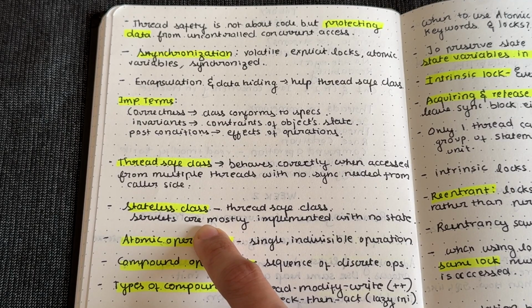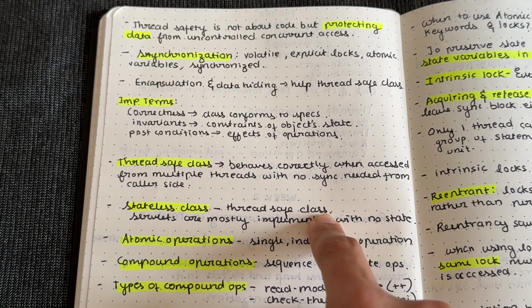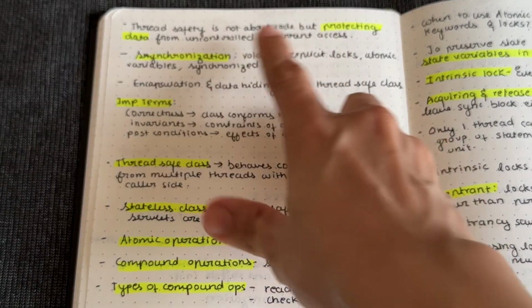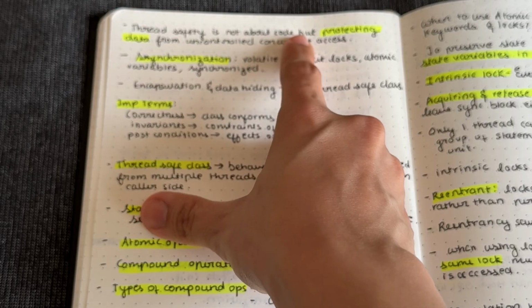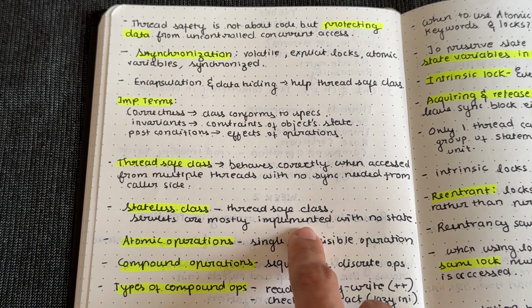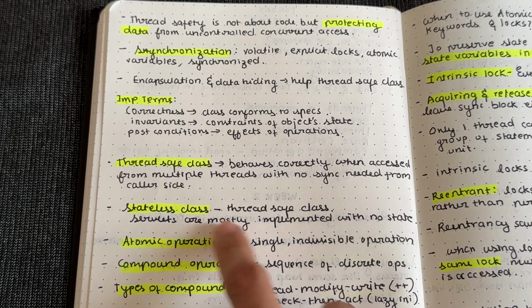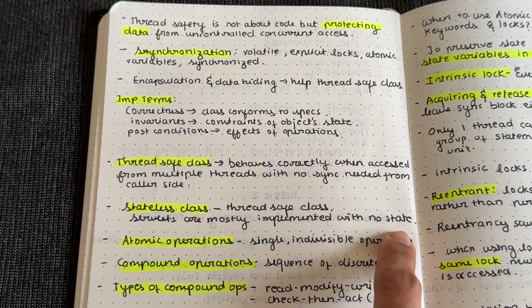A stateless class is one which doesn't have fields in it, and it is inherently thread safe as it doesn't have fields. As we already saw, thread safety is not about code but about data. So if a class doesn't contain any data, it is inherently thread safe. Servlets are mostly implemented with no state for this purpose.